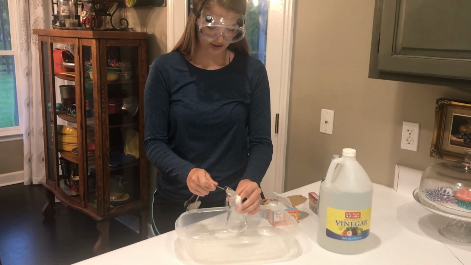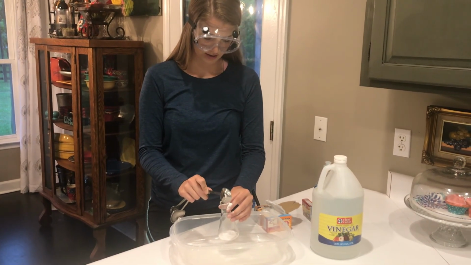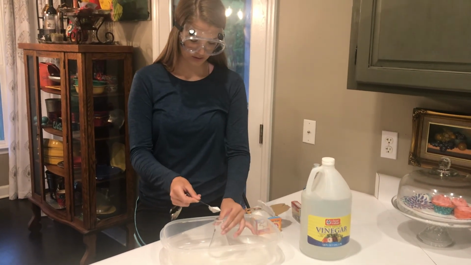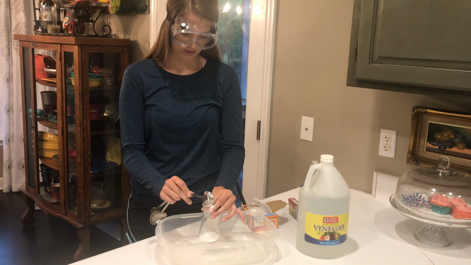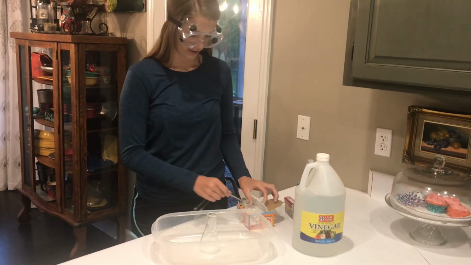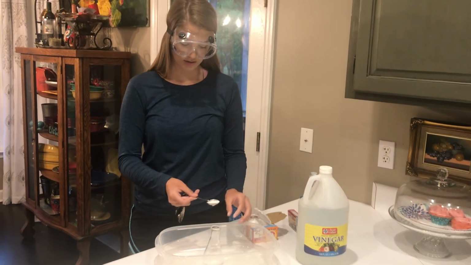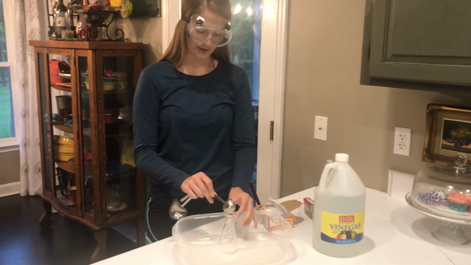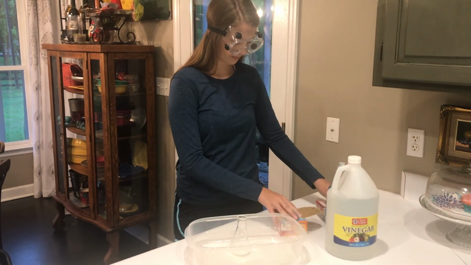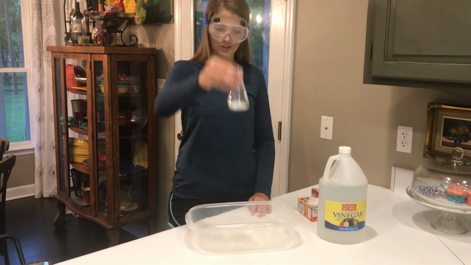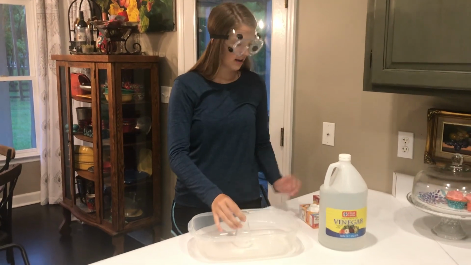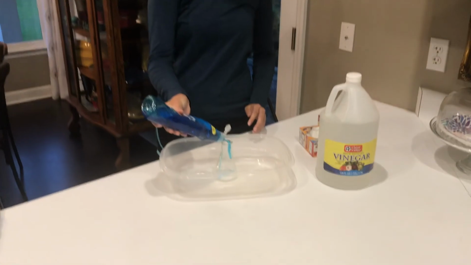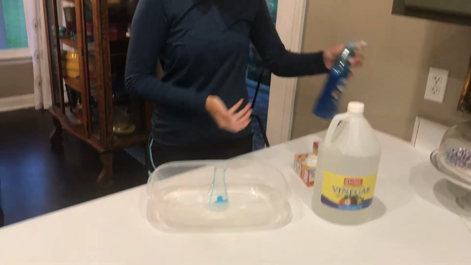You're just going to dump your baking soda into your beaker or water bottle. You're going to use about 2.5 teaspoons to 3 teaspoons, whichever you feel like. After you dump in your baking soda, it will look just kind of like this. And then you're going to take a squirt of dish soap and just do one squirt.